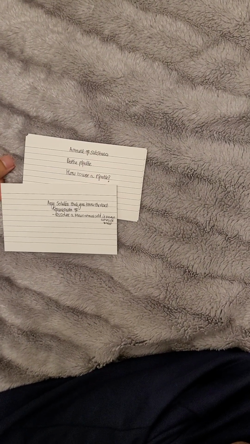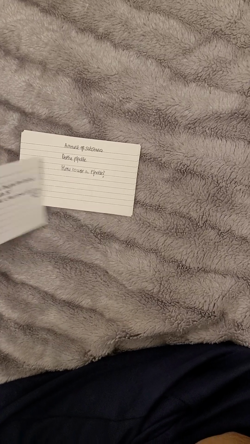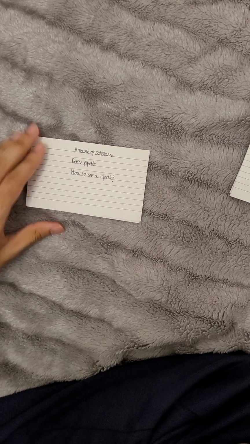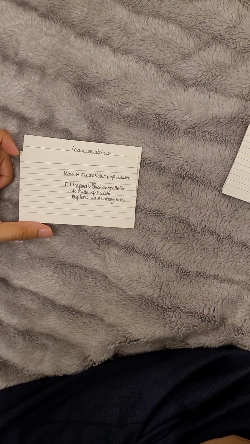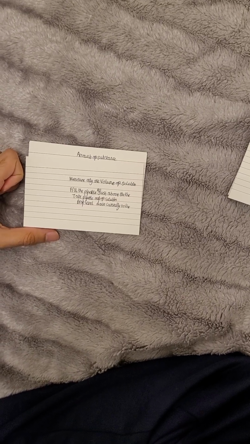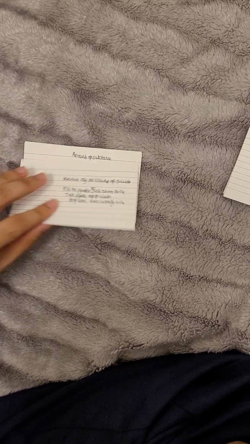We dissolve a known amount of solid in a known amount of water to create a standard solution. Define pipette and how to use a pipette. A pipette can only measure one volume of solution. To use it, we fill the pipette to just above the line, take the pipette out of the solution, and drop the level down carefully to the line.